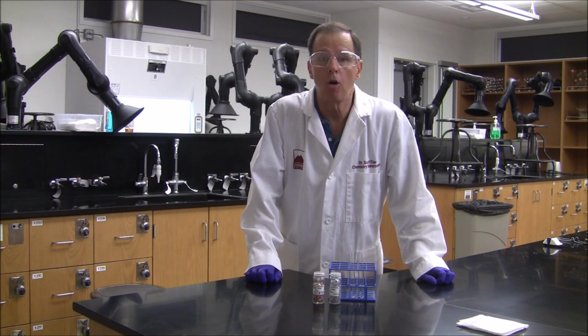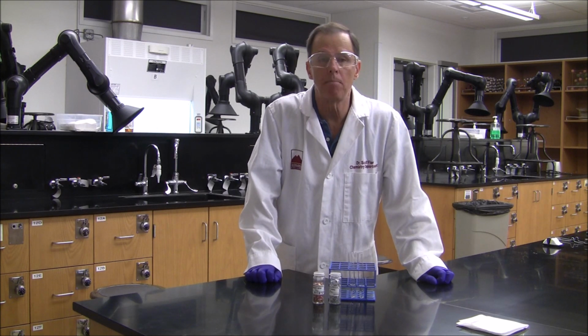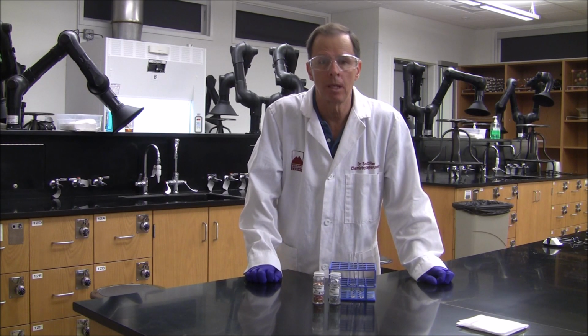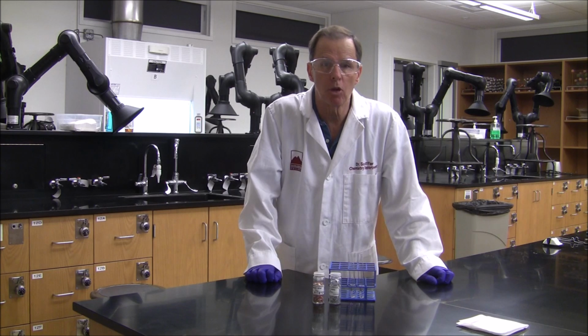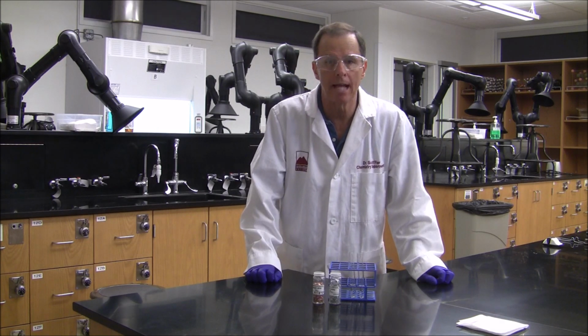Reaction number 5 is also a replacement reaction. This time it's the replacement reaction between metals and hydrochloric acid. I placed 3 milliliters of hydrochloric acid in 2 test tubes, and we're going to test the reactivity of copper and zinc with the hydrochloric acid.